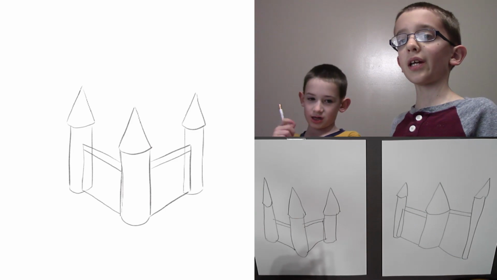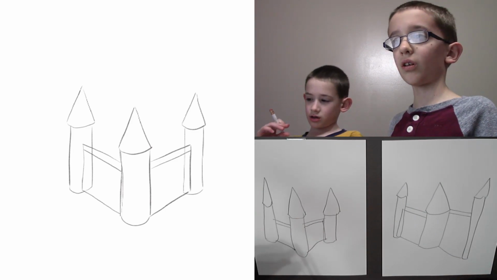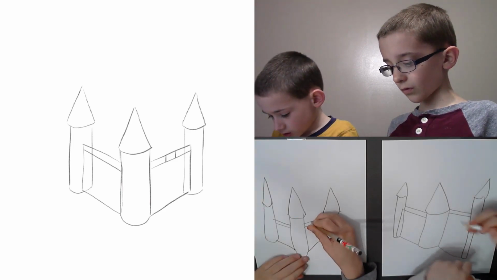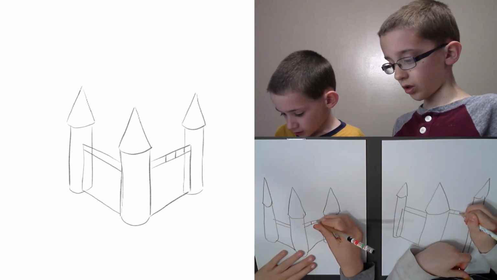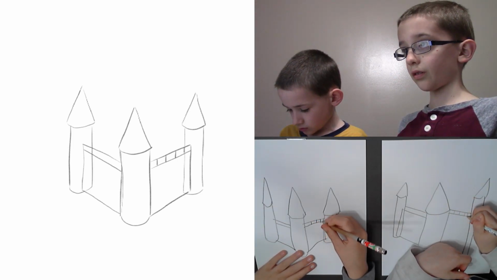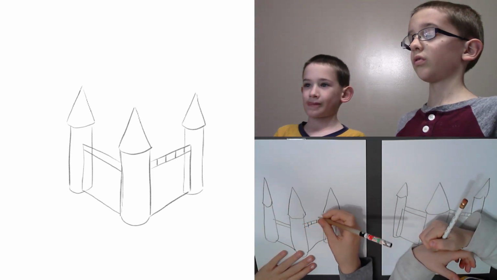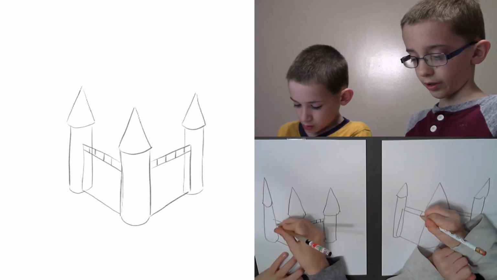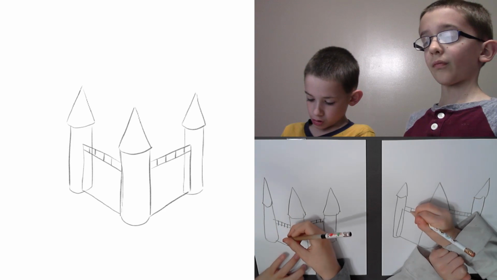Here's how we make a castle wall. Okay? First, you're gonna draw lines like that. And then you're gonna draw another line, lines on the other one.